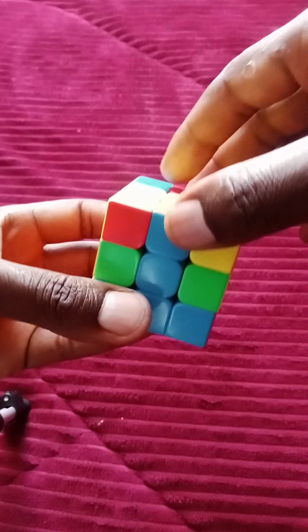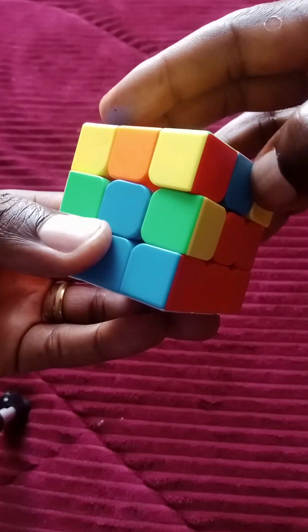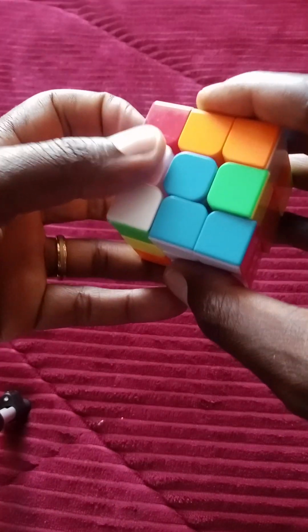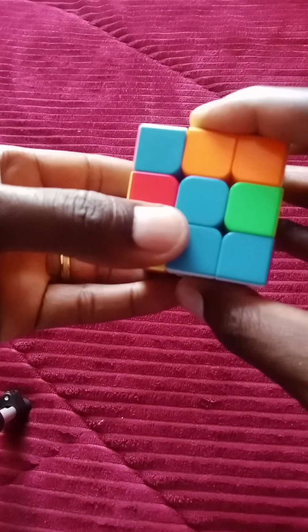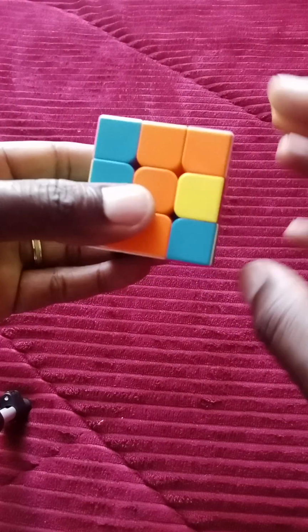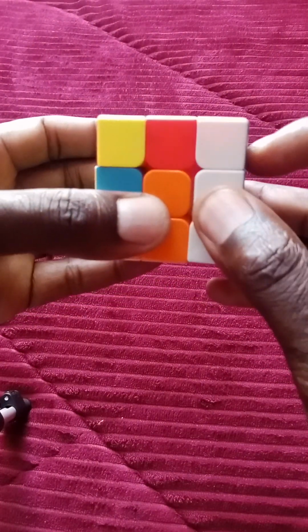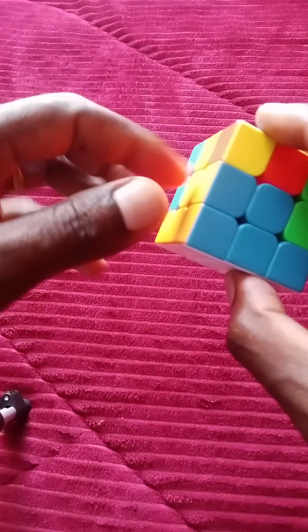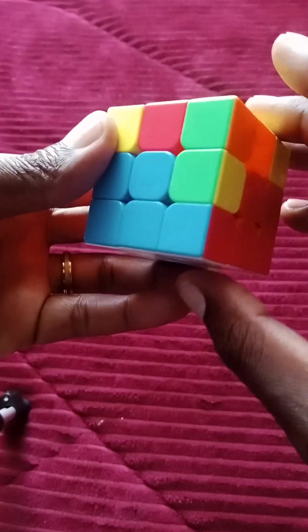It should come from the top to the left side. So we will move it away. We'll move it to the right, we do a left algorithm, turn the whole cube to the right, do a right algorithm, a complete algorithm, and we will find the piece has arrived to its position.